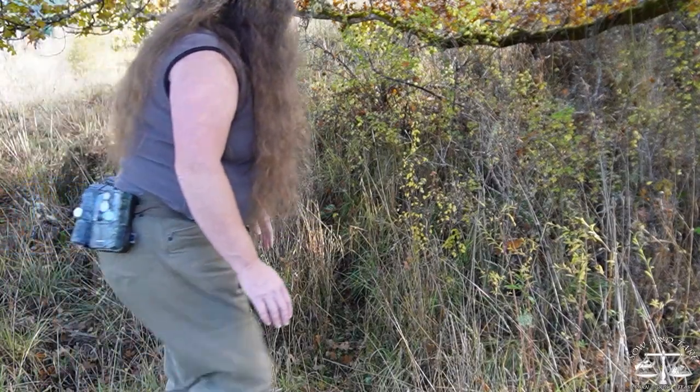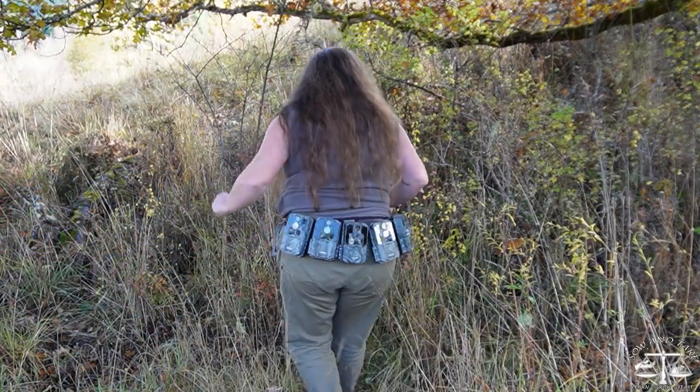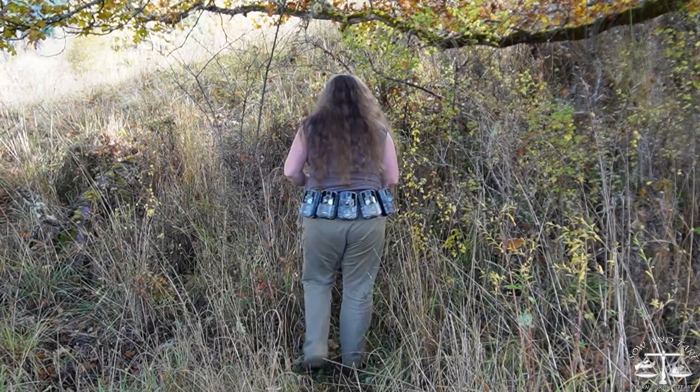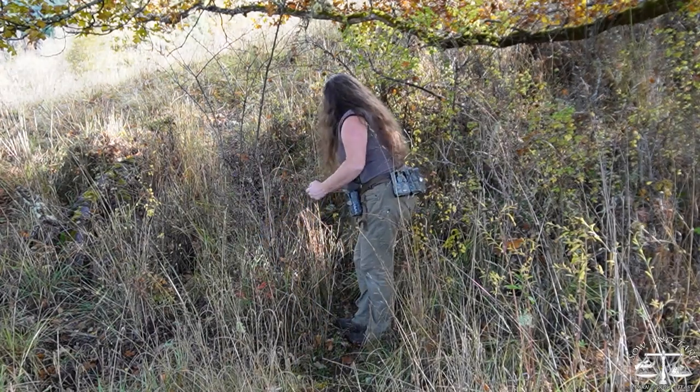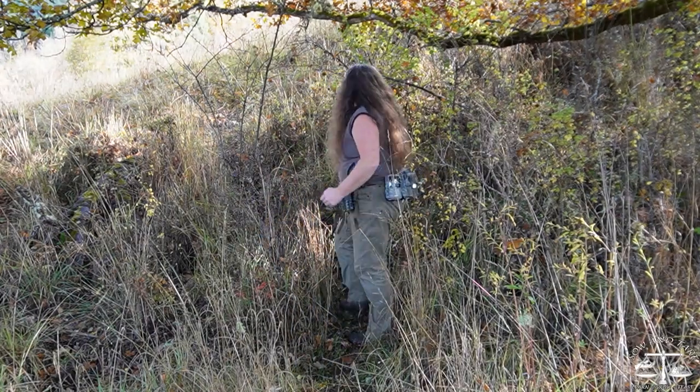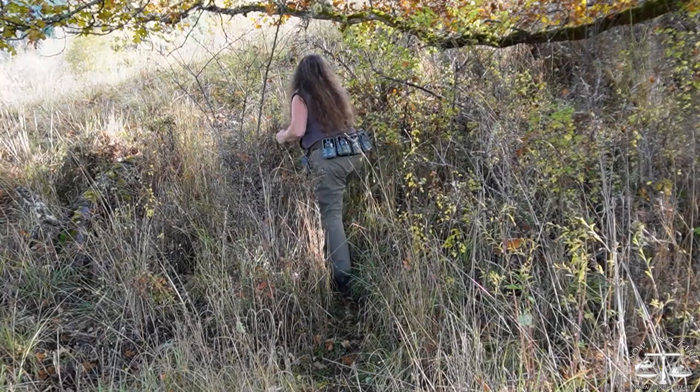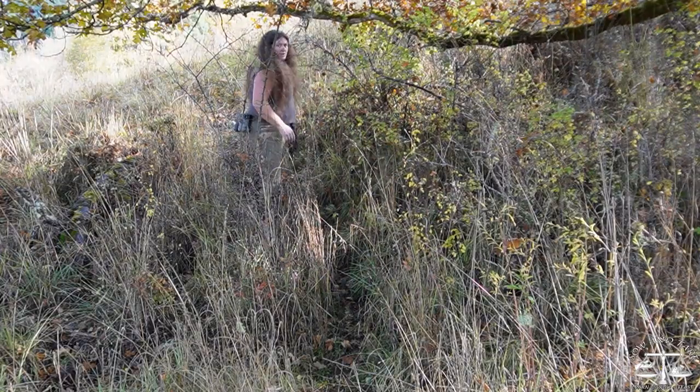So if we take this trail, it has some stuff to go under here, unless you want to squeeze. And it has this rose bush here.